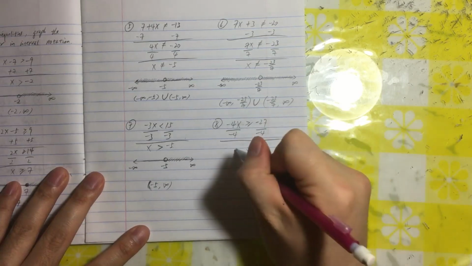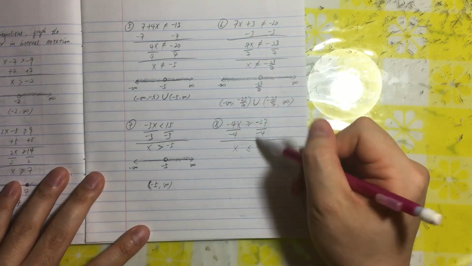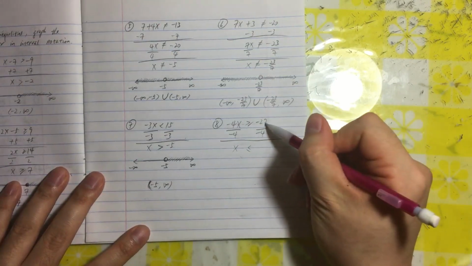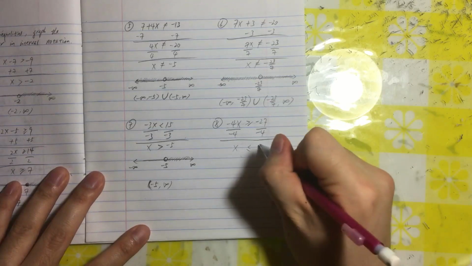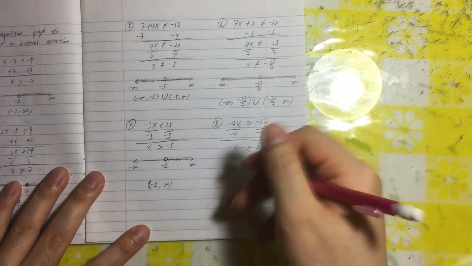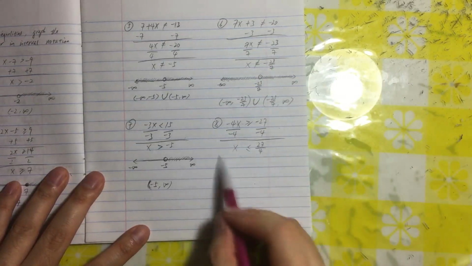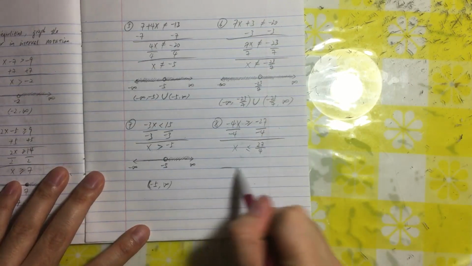On the left side, I get x by itself. On the right side, we know that a double negative is positive, but 27 divided by 4 is not divisible, so I leave it the way it is as 27 over 4. That's the solution for this inequality. Now, how about the graph?